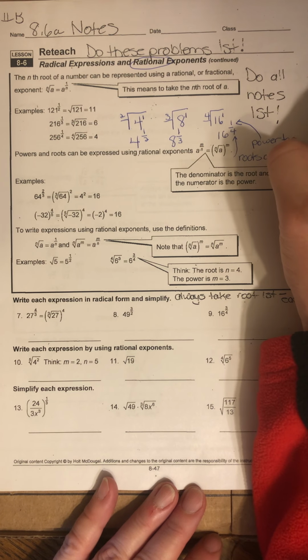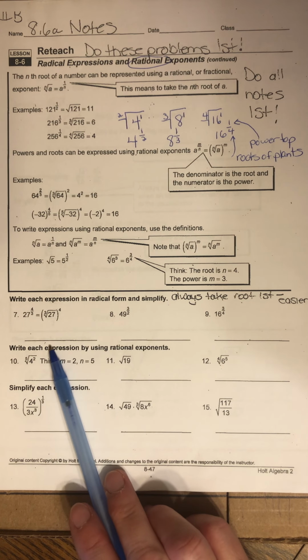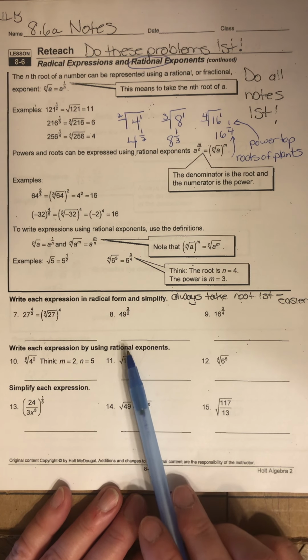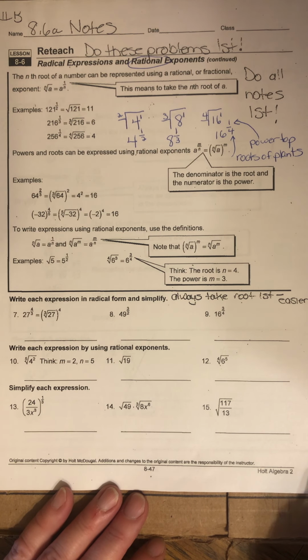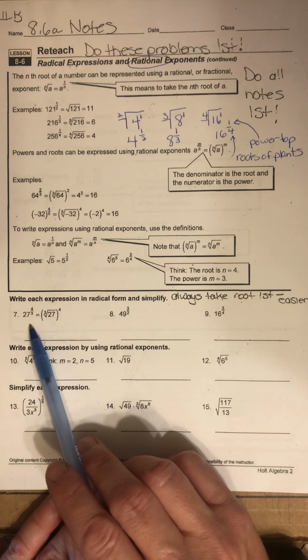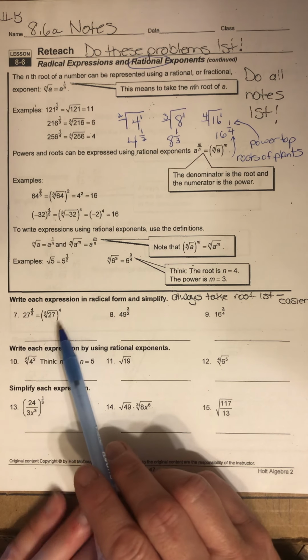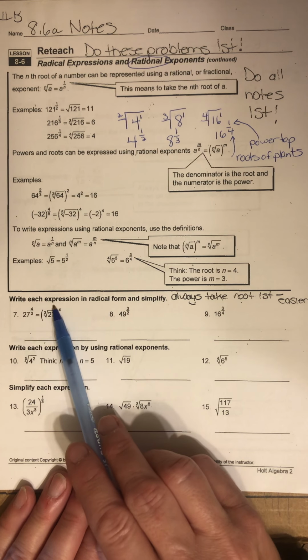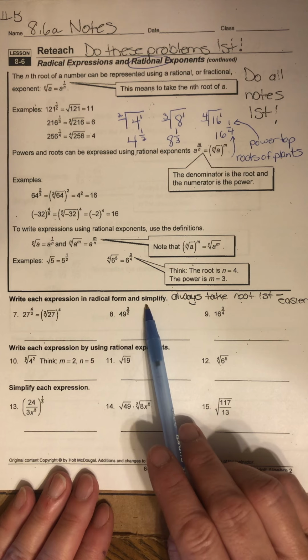So all we're going to be doing on this first page is switching radical expressions to rational exponents and rational exponents to radicals, and we're going to be solving some problems. So let's go ahead and do that. Notice on the first problem, it has 27 to the 4/3. They wrote that as a radical expression, and that's what the instructions say: write each expression in radical form and simplify.